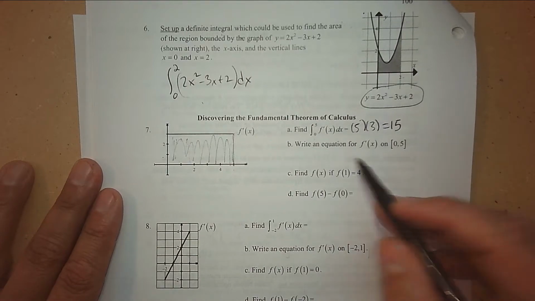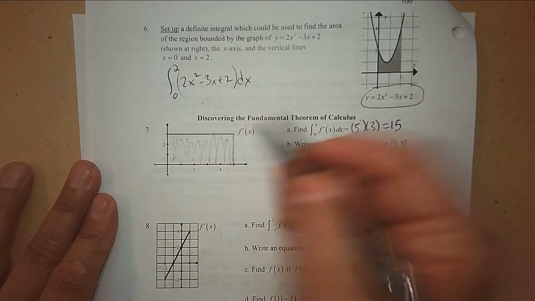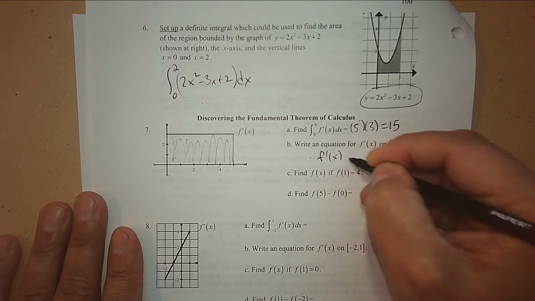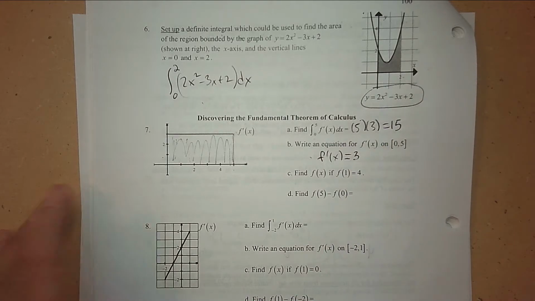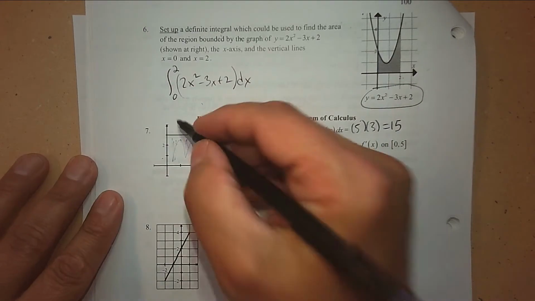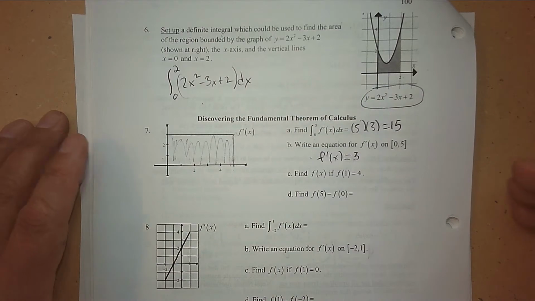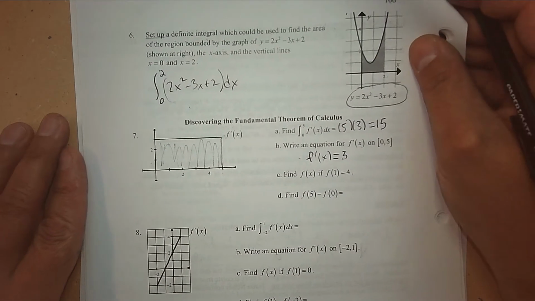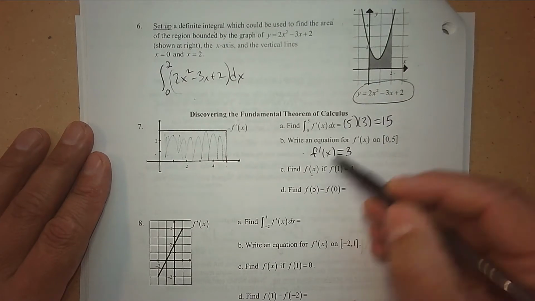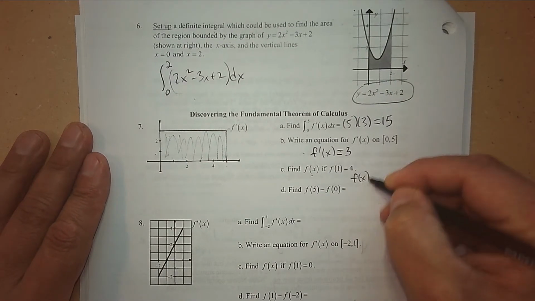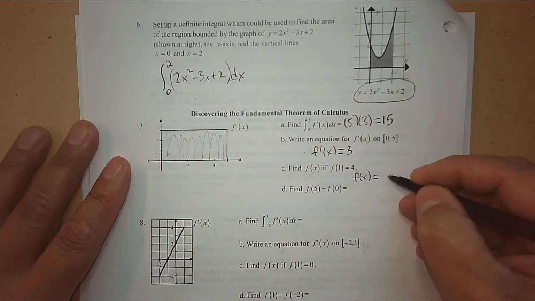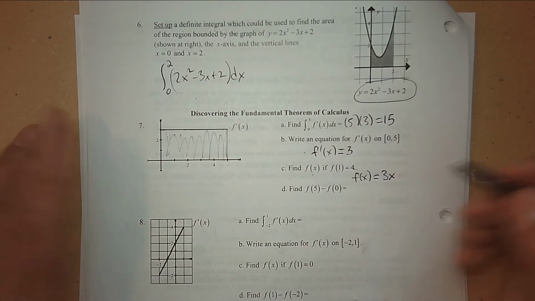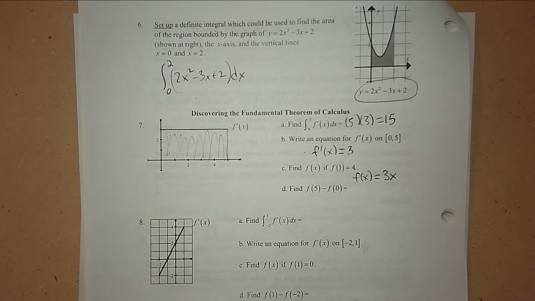If I said write an equation for that horizontal line, you would just write down y equals 3, but it's a derivative, so it's f prime of x equals 3. A horizontal line, the equation is just y equals 3. But it's a derivative, so the derivative equals 3. If you integrate that, what would you get? You'd get 3x, and then you'd plug in 1 and make it equal to 4. And we're going to continue number 7 on the video.